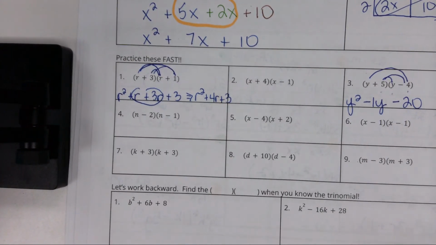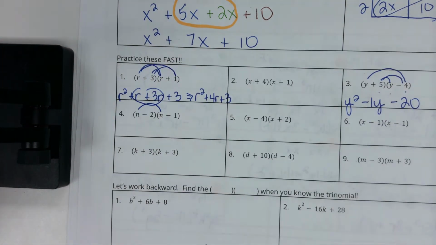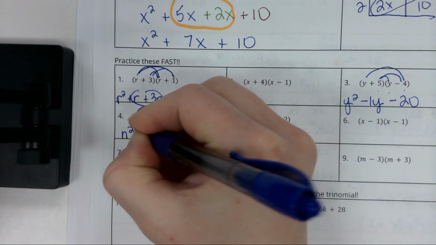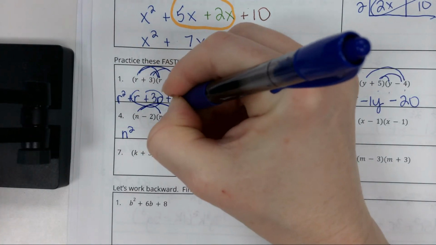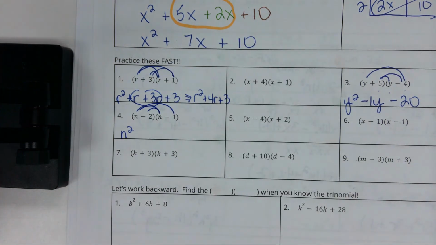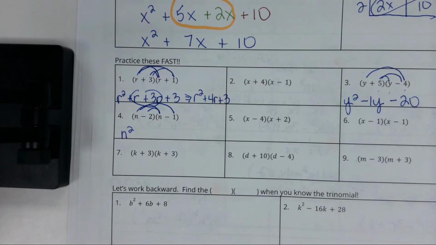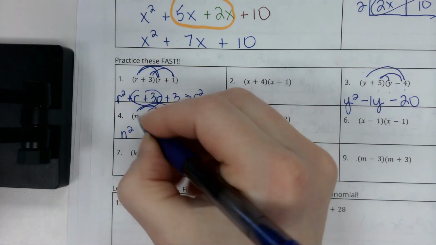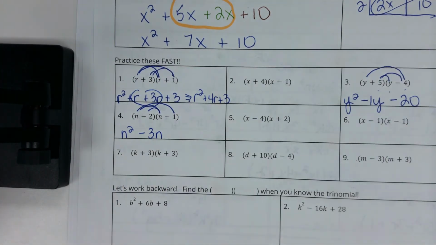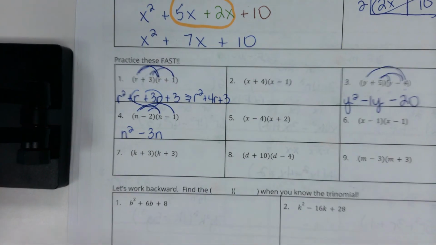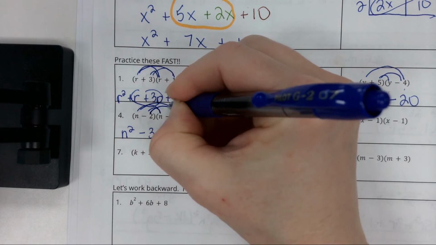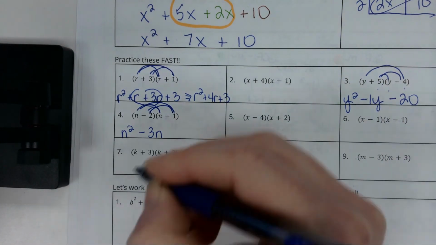Number 4. Firsts. N squared, I'm going to do my outsides and insides. Minus 1n, minus 2n. Those are going to be like terms. What are they? Negative 3n. What's lasts? Negative 2 times negative 1? Negative 2.